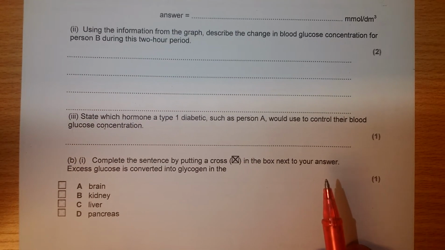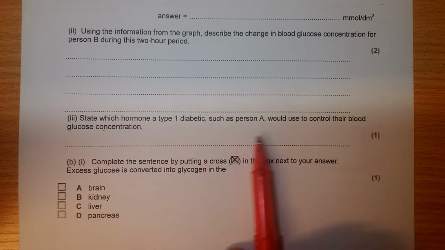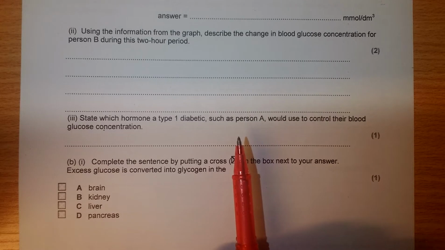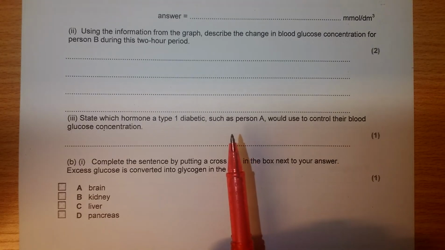It then says, state which hormone a type 1 diabetic such as person A would use to control their blood glucose concentration. The 2 hormones we've learned about for blood glucose control are glucagon and insulin. And if you're type 1 diabetic, you don't produce any insulin, and so insulin is the correct answer here.